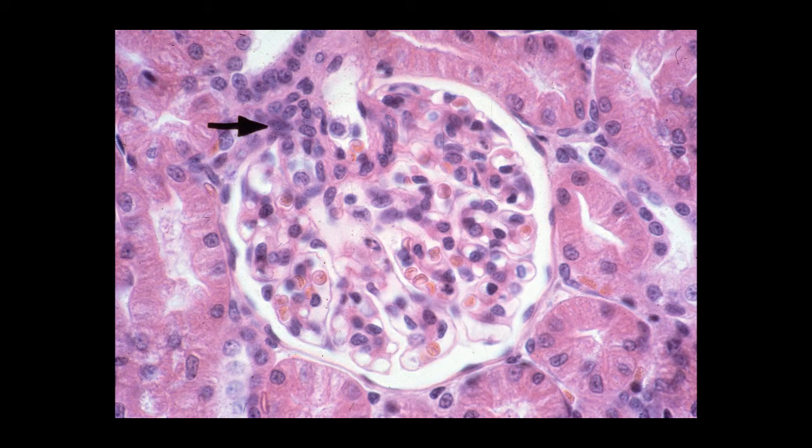You can also identify proximal convoluted tubules, and you can see a brush border on some of these cells. You can identify the distal convoluted tubule, which is visible in the extreme right central portion of the field, and you can also note the macula densa region of the distal tubule that's shown near the black arrow on the slide.